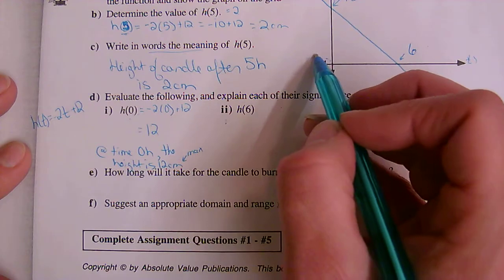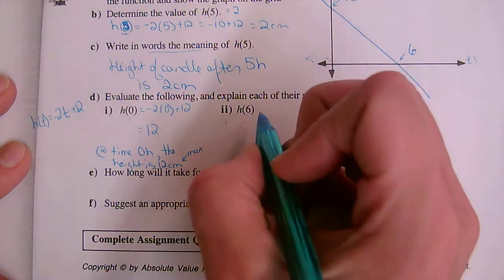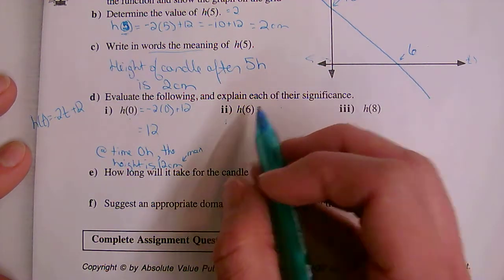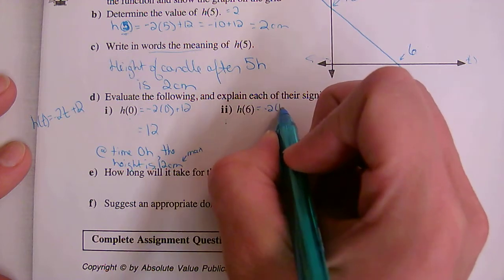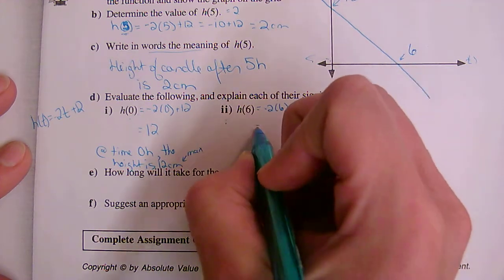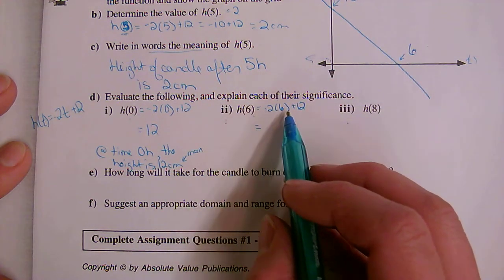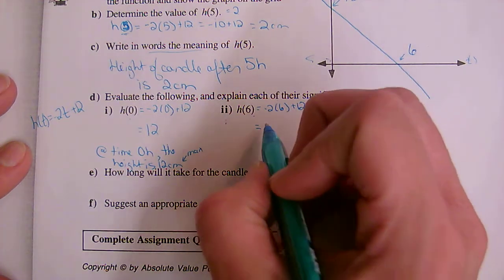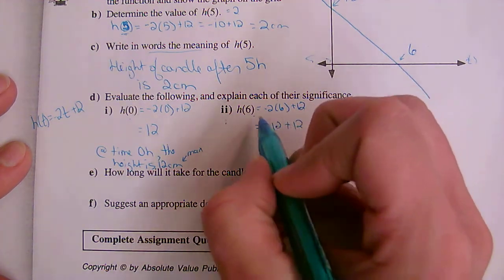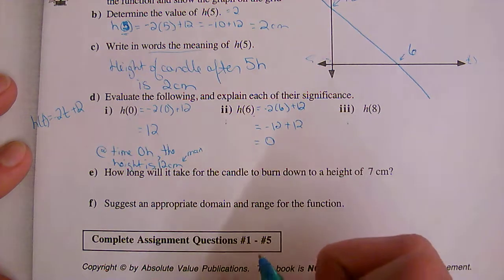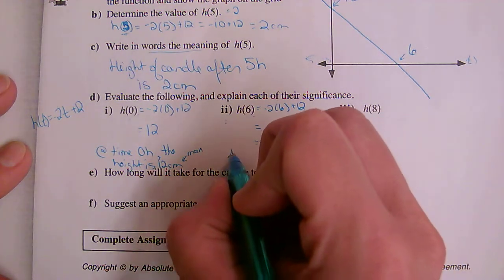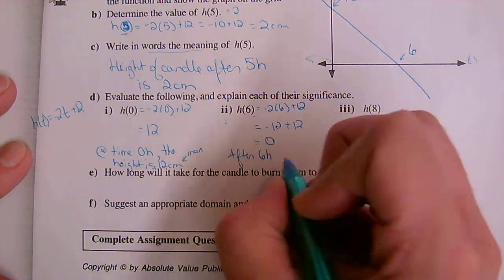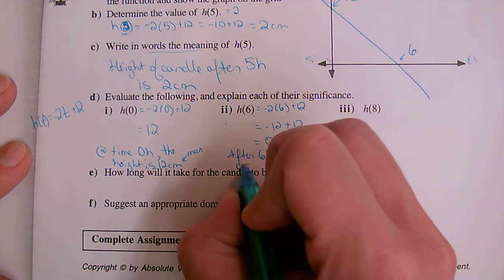Because we can't go into negative time. So then 6, so negative 2 times 6 plus 12. Negative 2 times 6 is negative 12. And because of that negative sign, we've got 0. So this means that after 6 hours, the candle has burnt down.